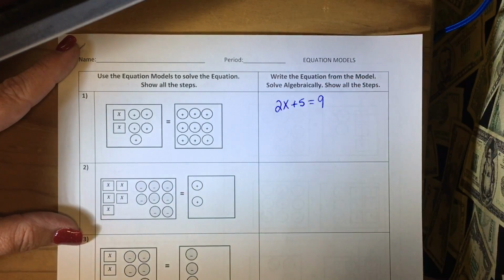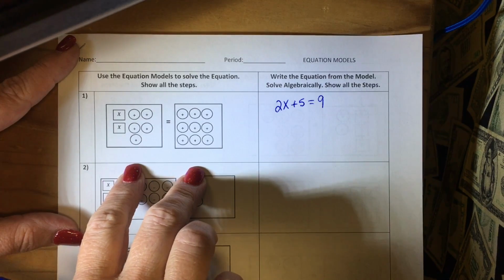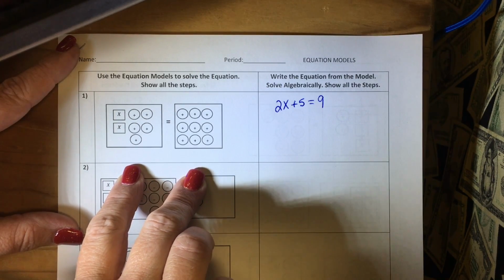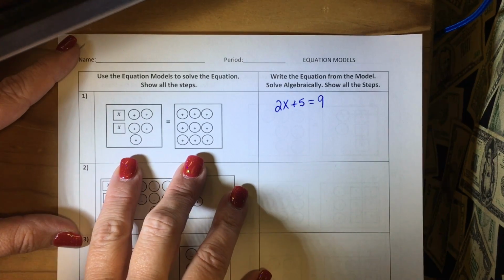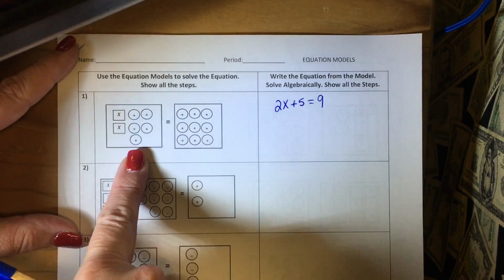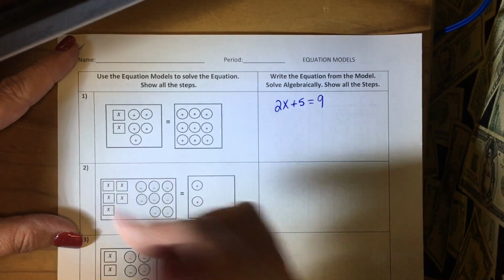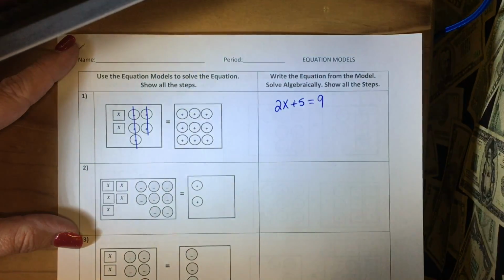All right, so to solve an equation with the model, we use the pictures. So this is a balance, the equation's balance. So I can remove the same thing from each side. So I have 5 here, so I can remove 5 here. So I take away 5, and I take away 5.